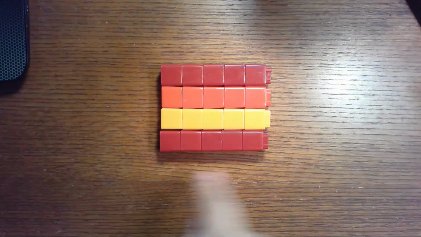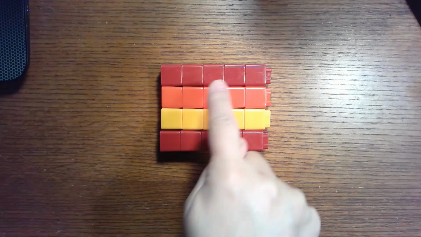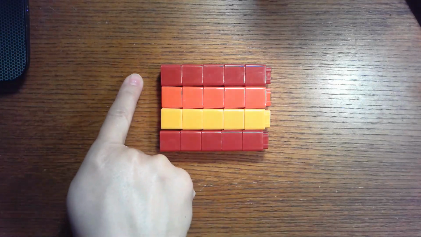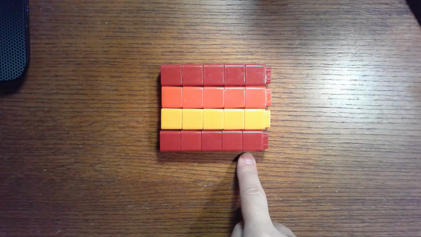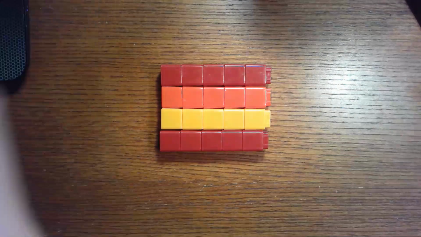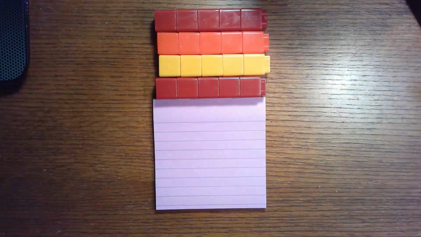But what you also can see, because of what we've learned this year, you are maybe making the connection that, oh yeah, this is also an array. We have an array of 4 groups of 5. I'll just jot this down.